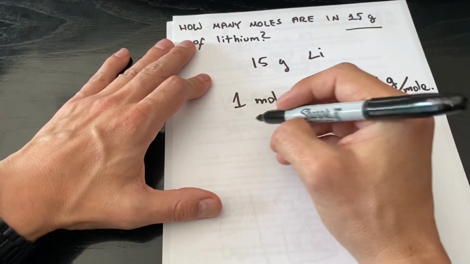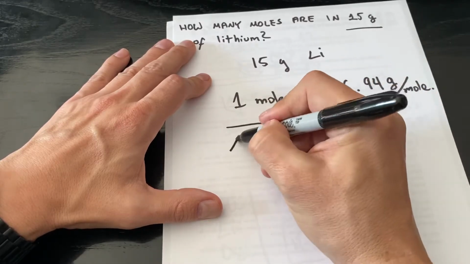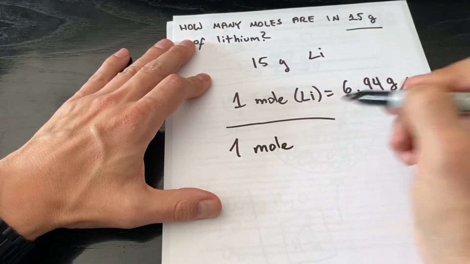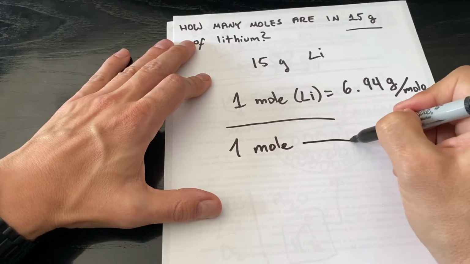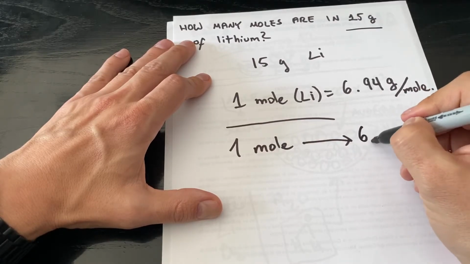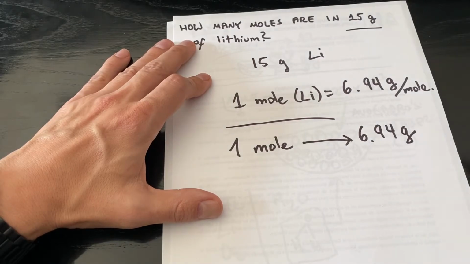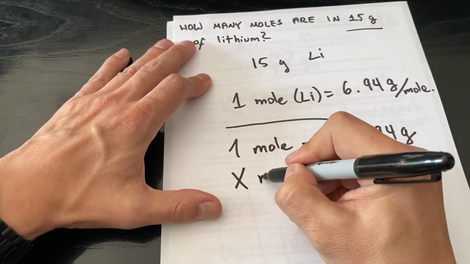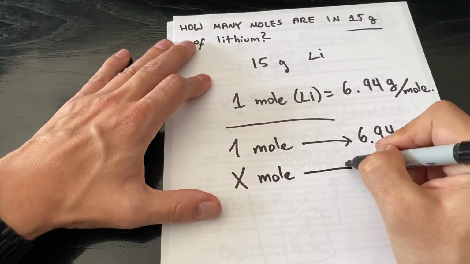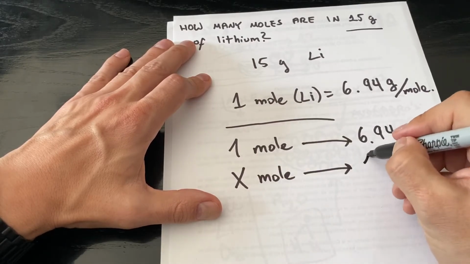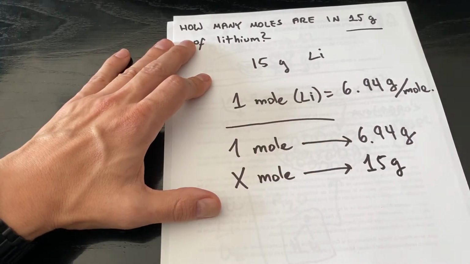So basically, if 1 mole has a mass of 6.94 grams, how many moles would I have if I had 15 grams of the same stuff?